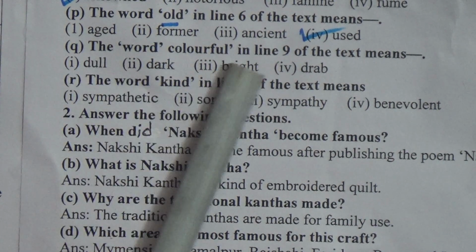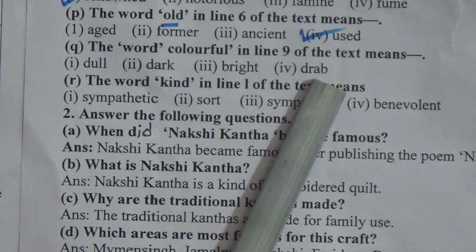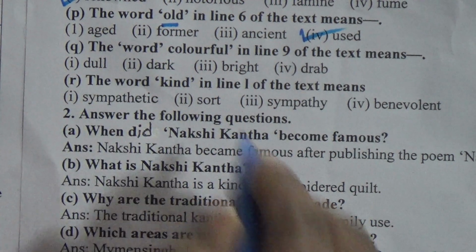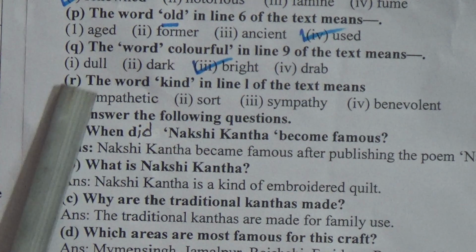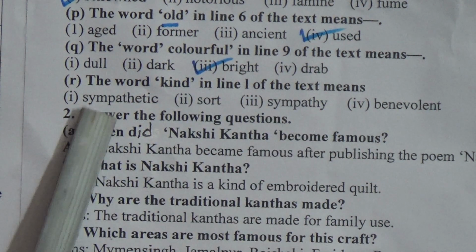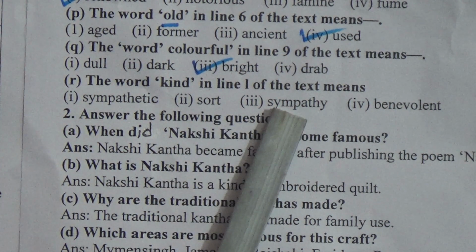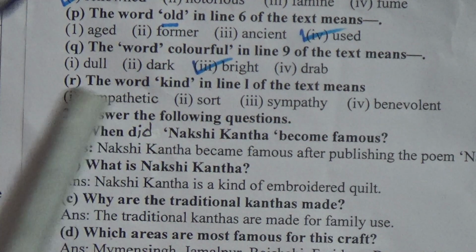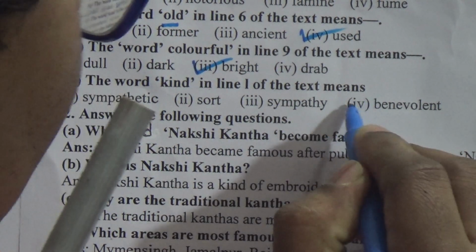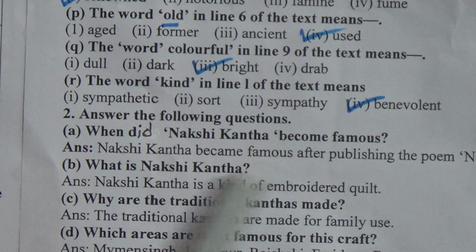The word colorful in the line of the text means dull, dark, bright, dry. So colorful means bright. Number R, the word kind in line 1 of the text means sympathetic, short, sympathy, benevolent. So kind means benevolent. So number 2, answer the following questions.